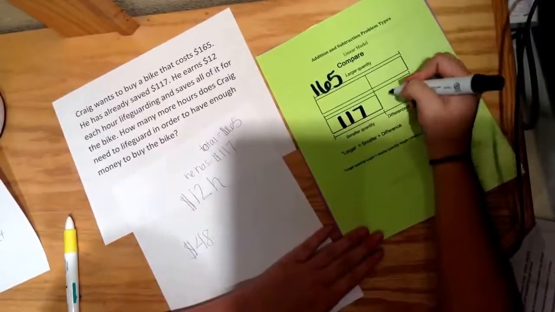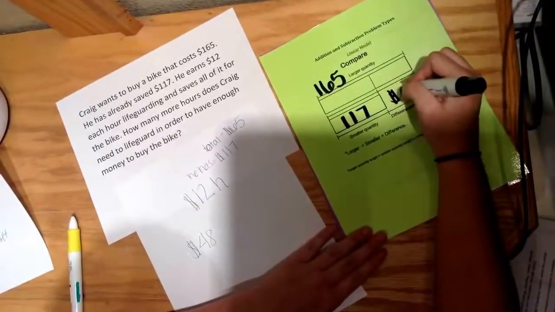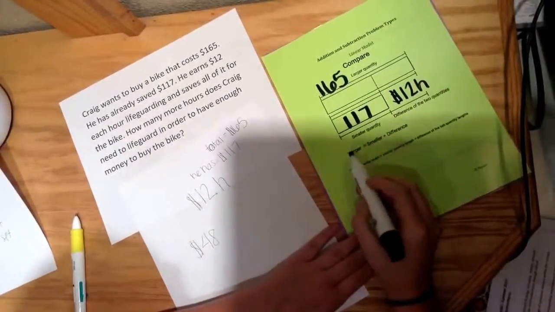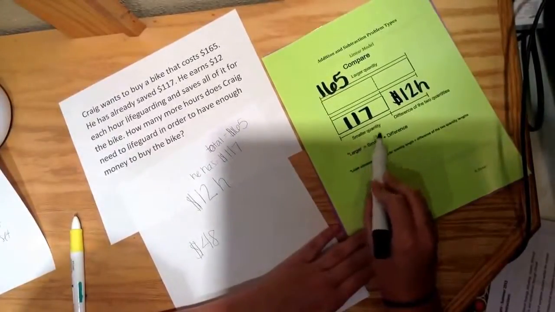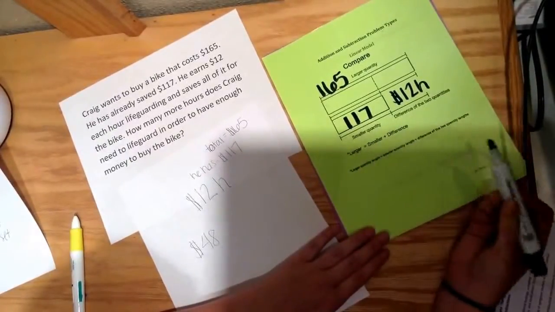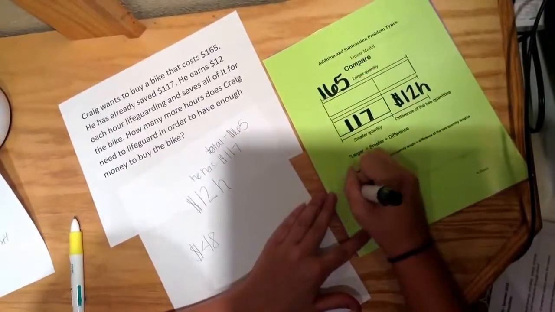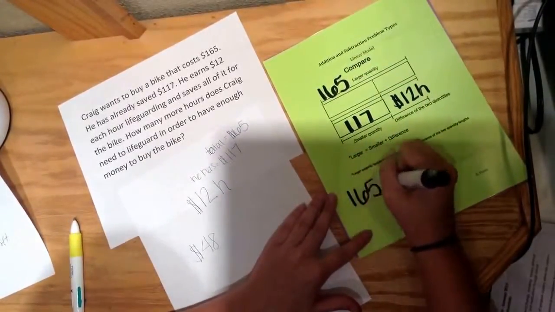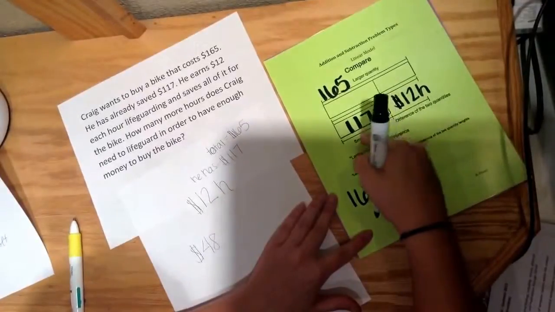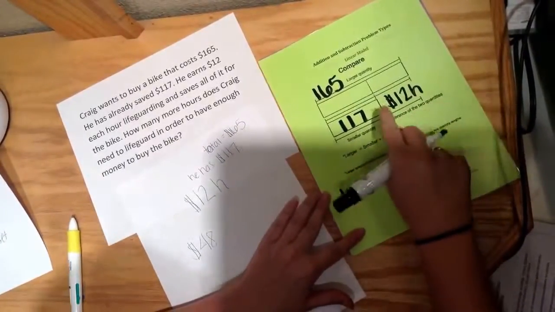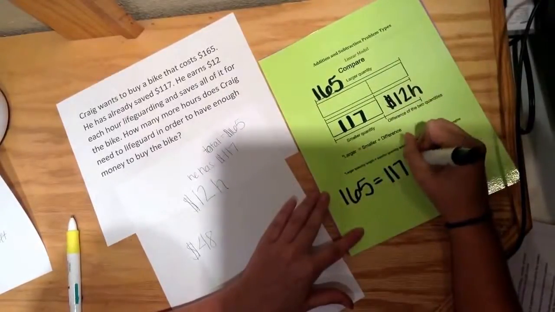So we have 12H. Now we can set it up, and it says large equals the smaller quantity plus the difference. So we have the large quantity, which is 165, equals the smaller quantity, which is 117, and then plus $12 an hour.